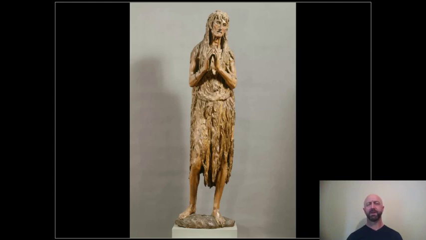But here it becomes something other. If you're wondering what she's wearing, this cloak seems to be her hair. Her hair is grown out, and no longer is it a symbol of her passion, it's a symbol of her religious fervor. After Christ dies, what occurs is that Mary Magdalene becomes an ascetic.